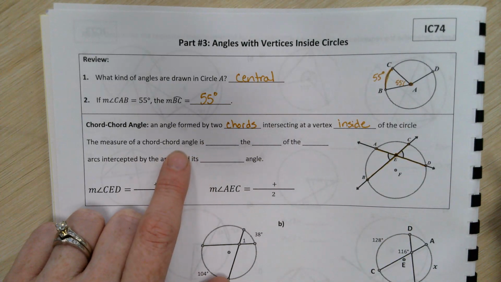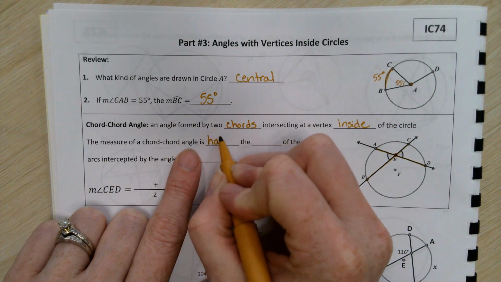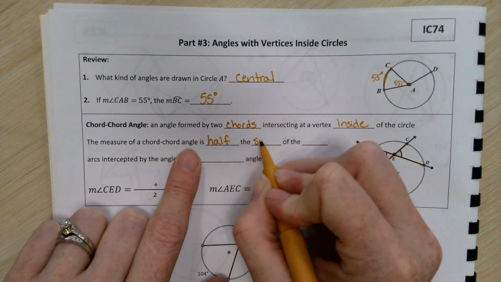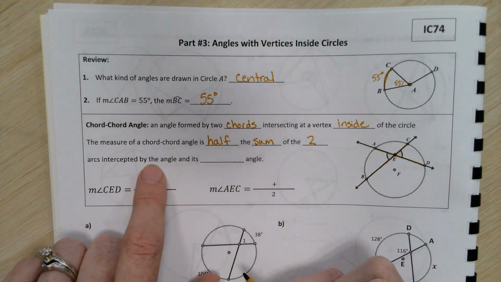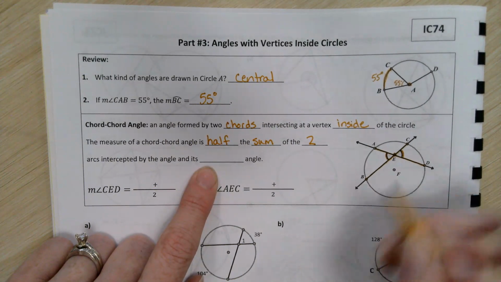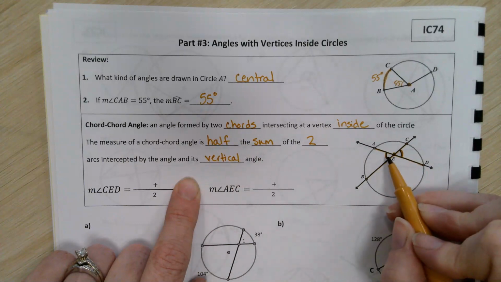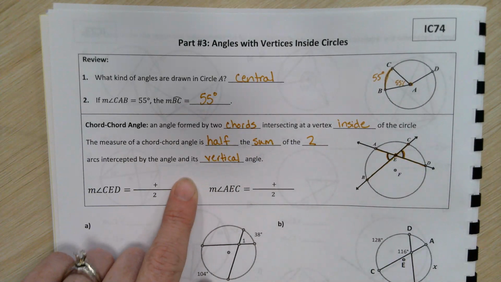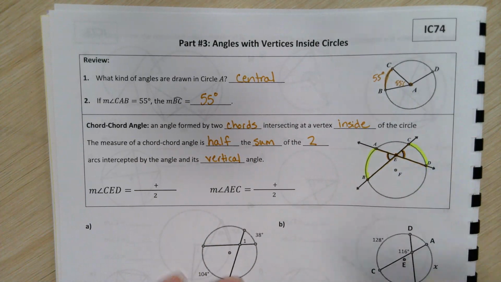What happens when we're looking at the measure of a chord-chord angle is that we have to treat it as being half the sum of two arcs that are intercepted both by the angle we care about and by its vertical angle. The reason why that's important is because vertical angles have to match, but the arcs that are intercepted by the angles might not match.